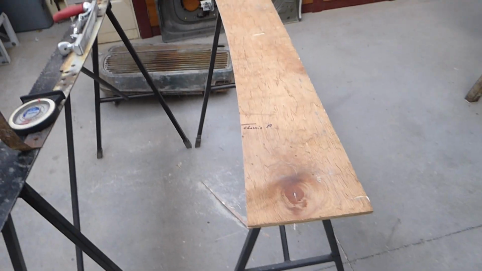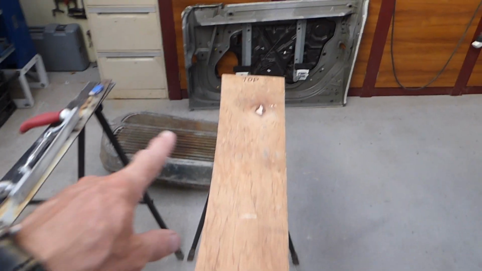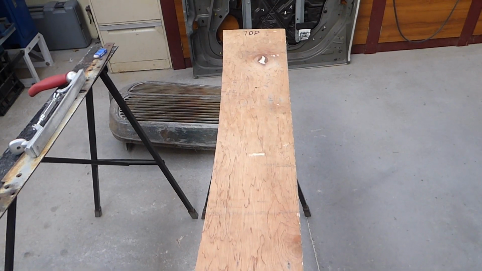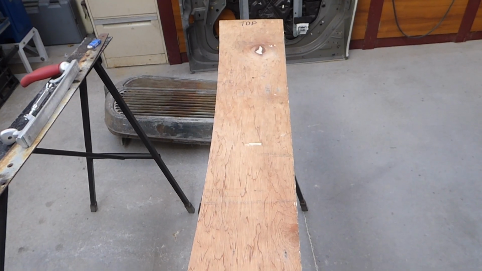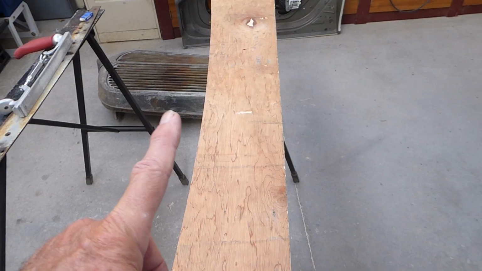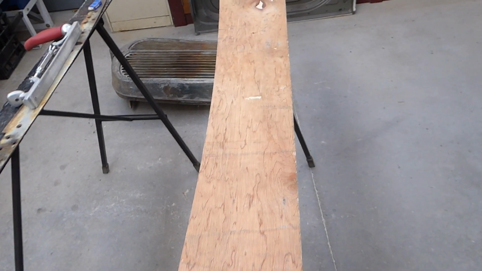Well, the saga of trying to pick a curve for the bottom half of the door. Now, the top half is quite consistent, and that's not the problem. It's the bottom half where I'm getting different readings from the cowl, doesn't matter if it's the front or rear of the cowl, and the door, that they're different.